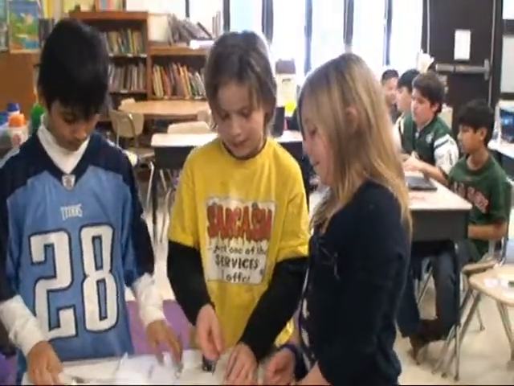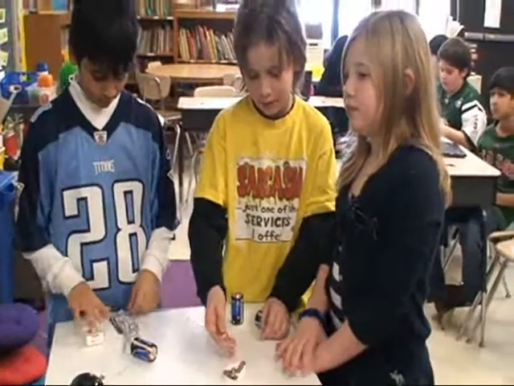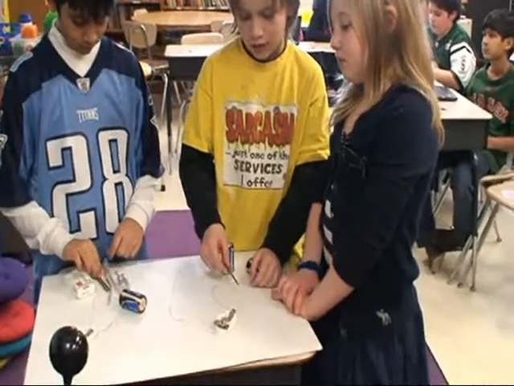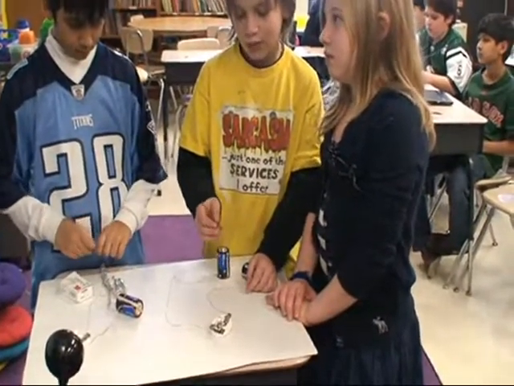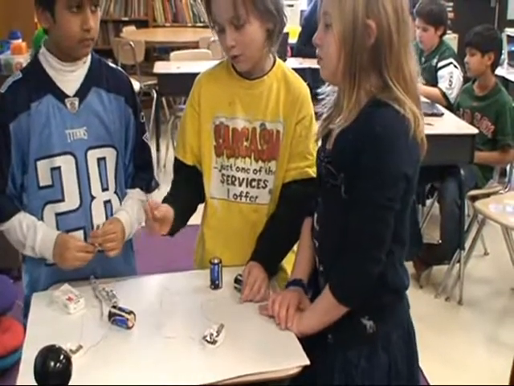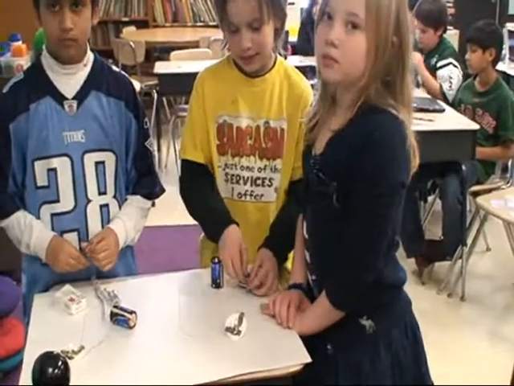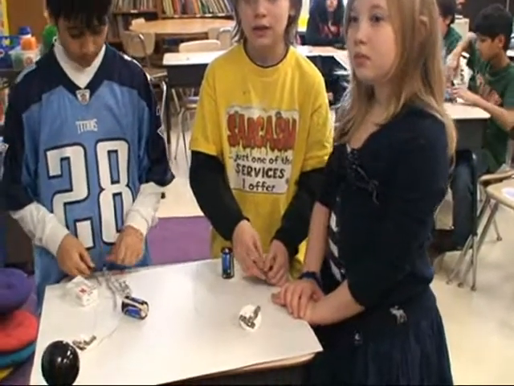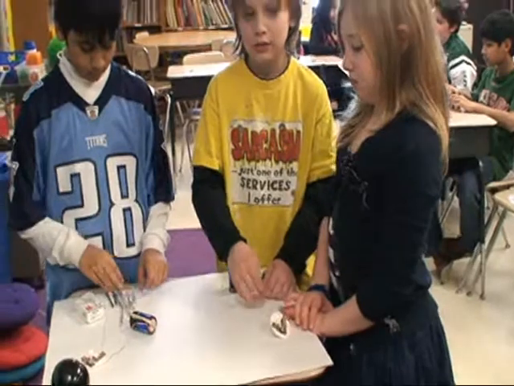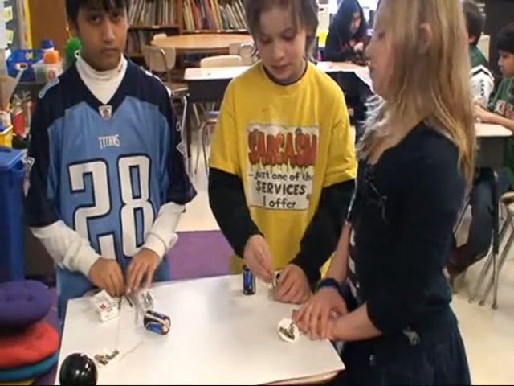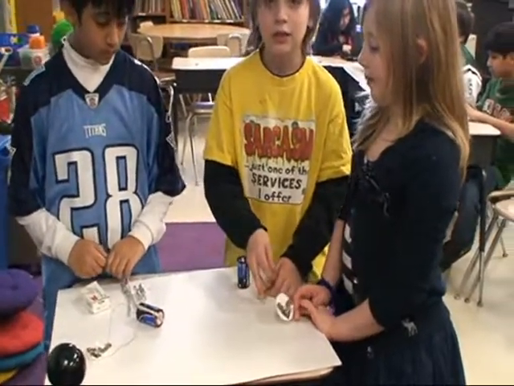And then we wrap the wire around the nail or the tin foil or the paper clip. And that wrapping makes a magnet? Yes. When the electricity attaches with the wire, it becomes an electromagnet.